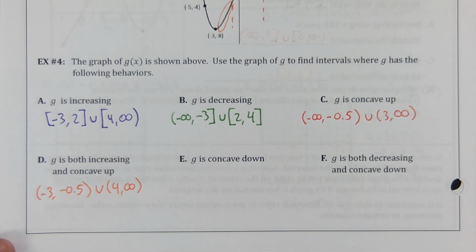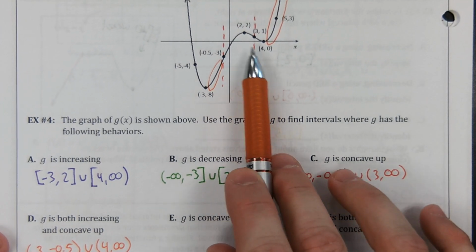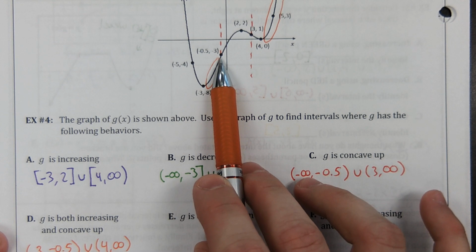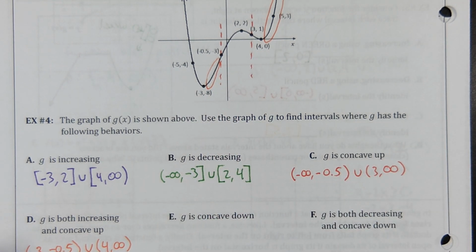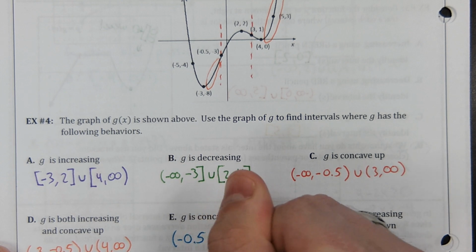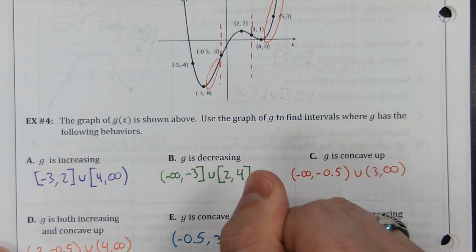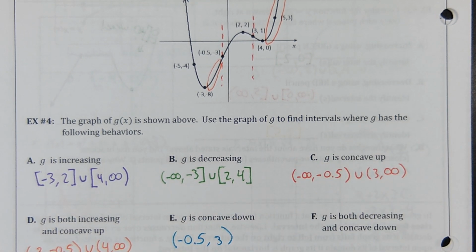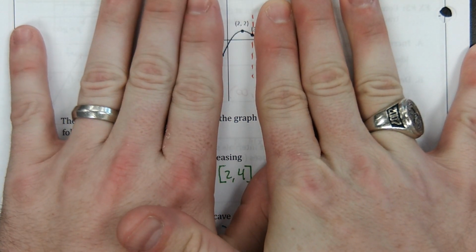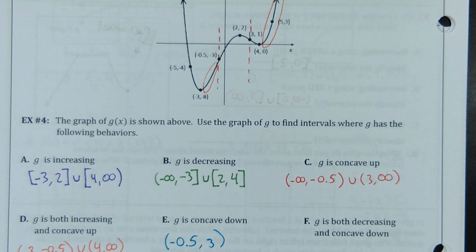So the only place where my graph is concave down is between these two red dotted lines, so from x equals -0.5 to x equals 3. When is it concave down and decreasing? Right there, itty bitty. So from x equals 2 to x equals 3.